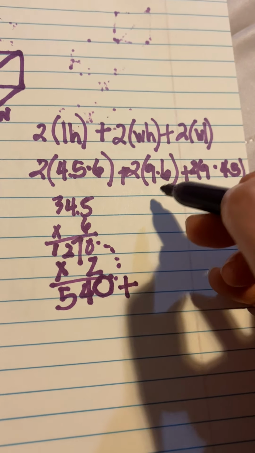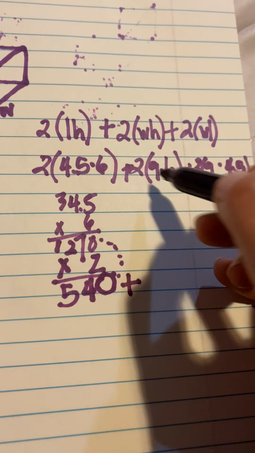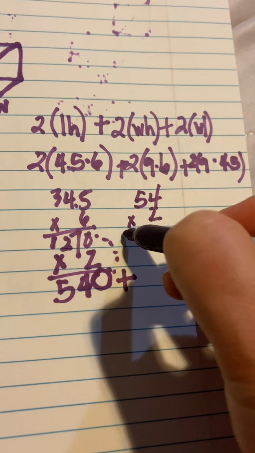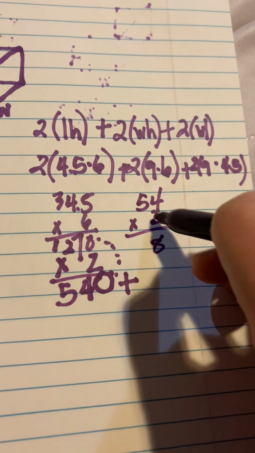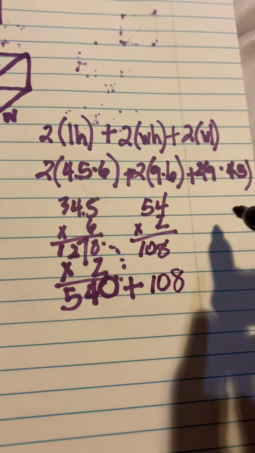Now we're going to add it to this next number. I'm sure you guys know 6 times 9 is 54 times 2. So we're going to add that to 108.